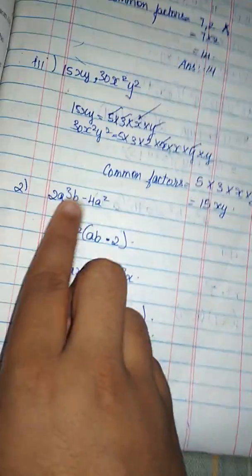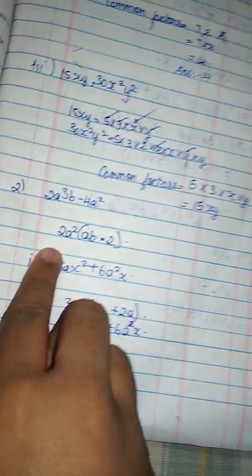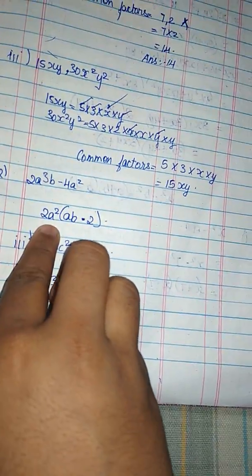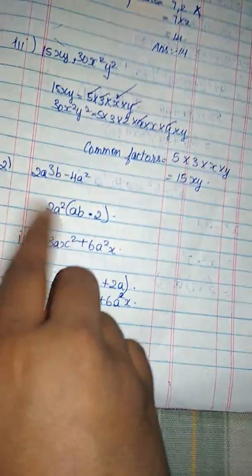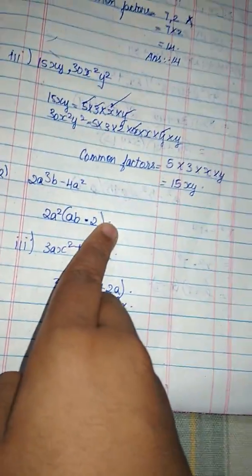You can see the 2 is common for both 2 and 4, so you can take the 2 out. And a cube and a square, a square is smaller and common in both, so you can write it as 2a square into ab minus 2. So you can do it in your mind.